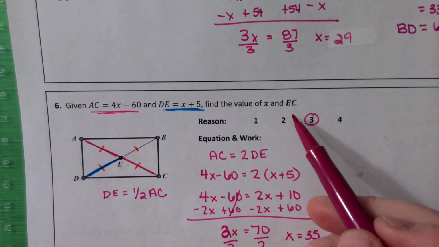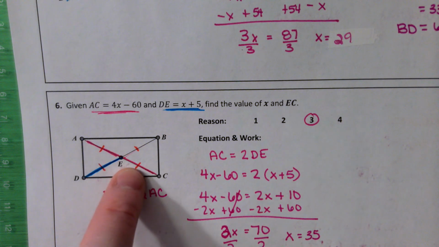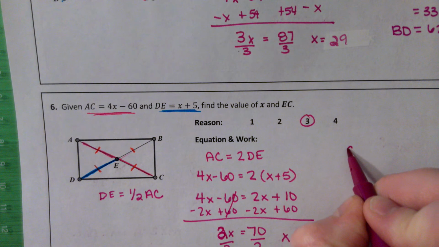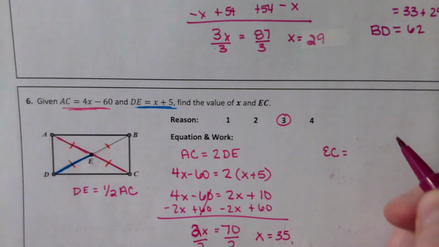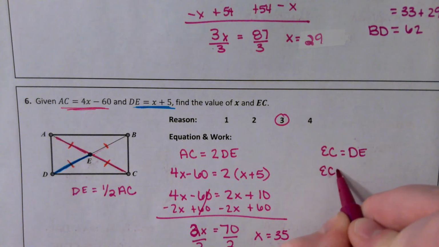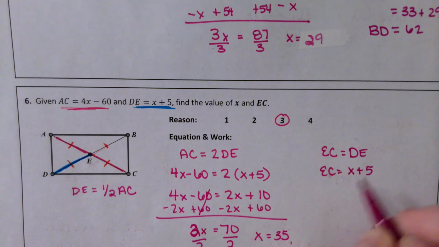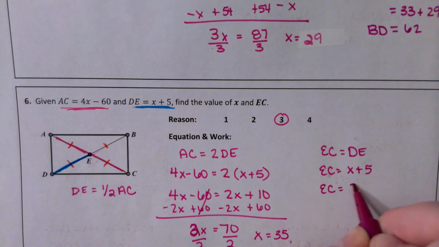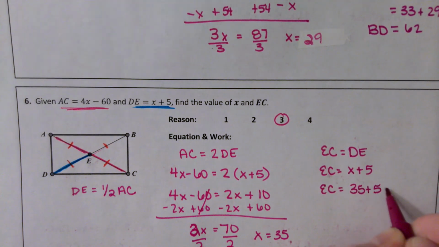It wants to find the measurement of EC, and as I said, all these halves are congruent, so EC is equal to DE. So EC is equal to x plus 5. EC equals 35 plus 5, which equals 40.